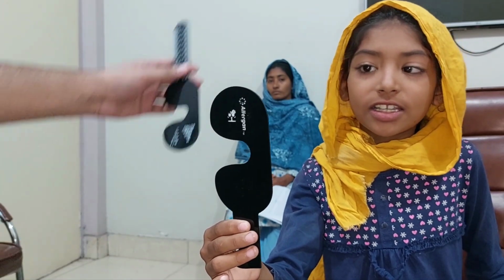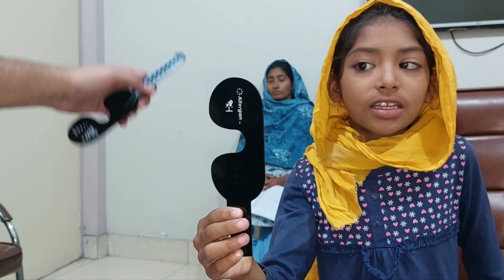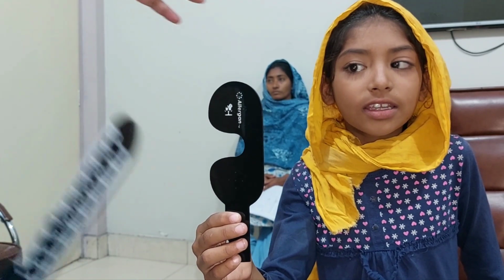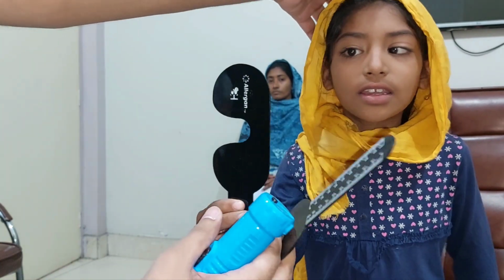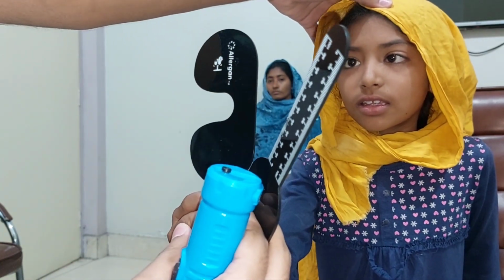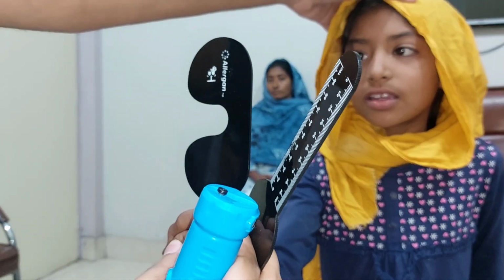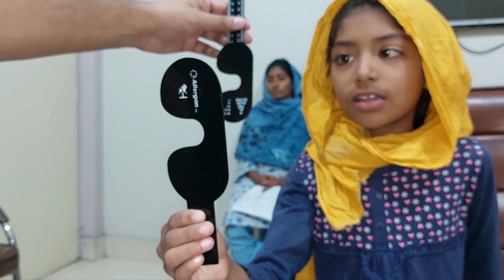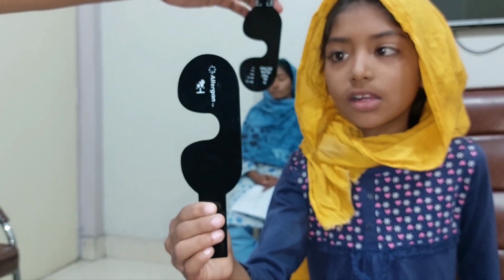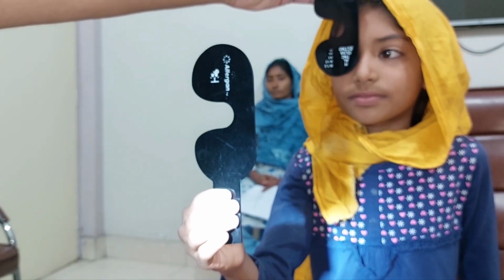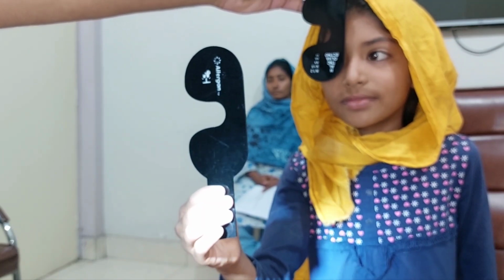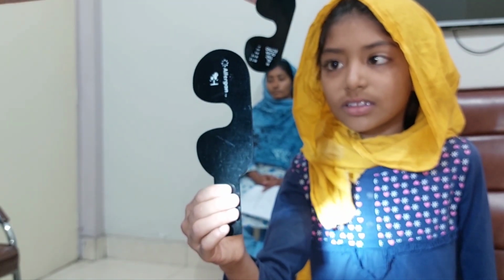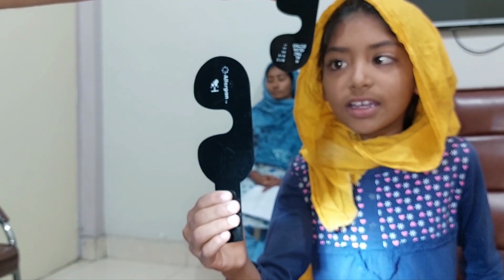Okay. Patient is accommodating. Keep the head straight, in the primary position. Now covering the fixating eye, which is the right eye, the cover test of the left eye and the uncover test of the right eye.